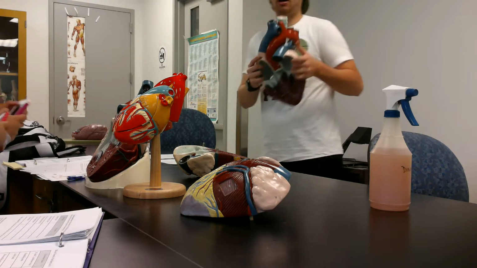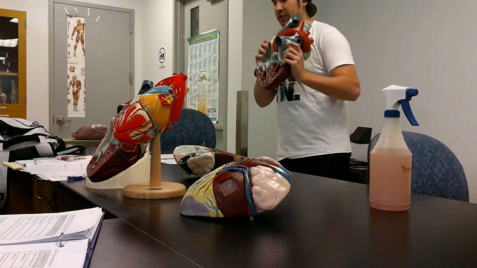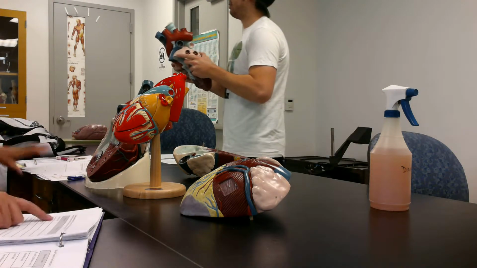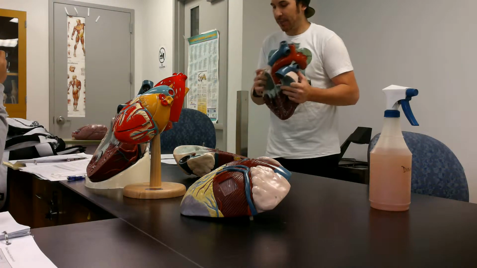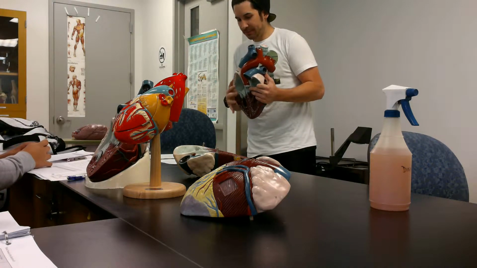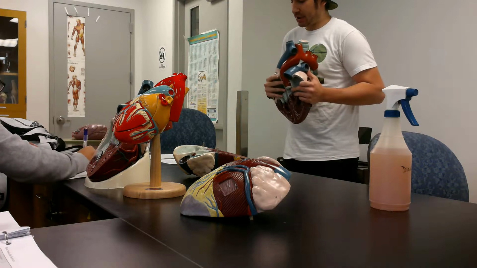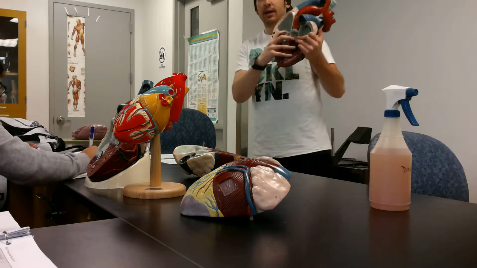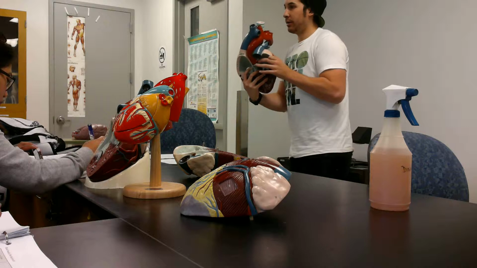Purkinje fibers, all of these are nodes. Okay? You have your first one up here, your sinoatrial node is the pacemaker of the heart. The sinoatrial node is a pacemaker which regulates atrial contraction. Again, the sinoatrial node regulates atrial contraction and sends the signal from there to the AV node, which is called the atrioventricular node.